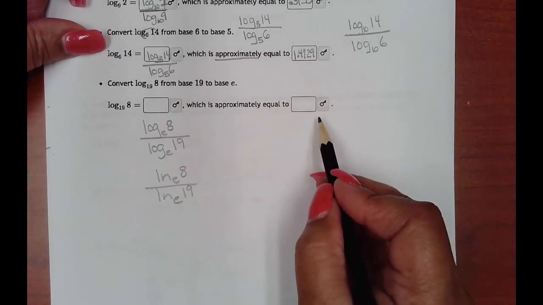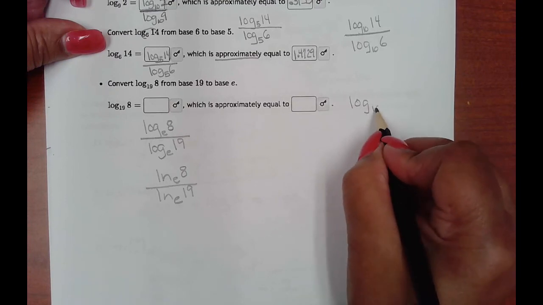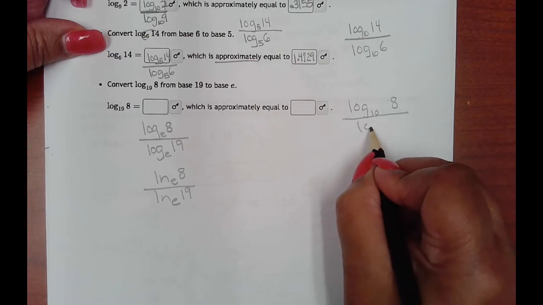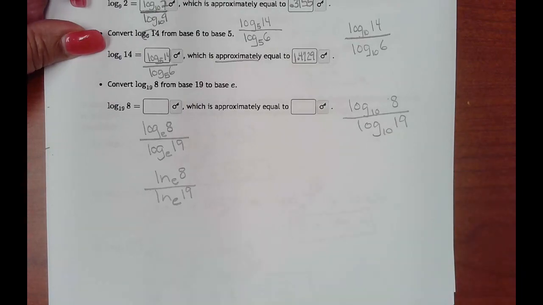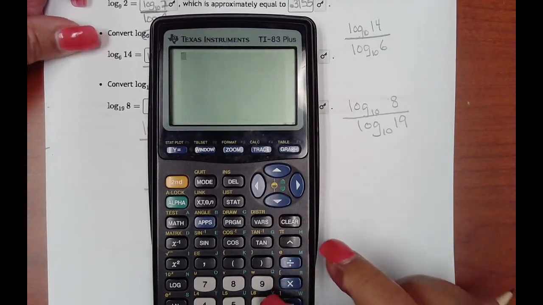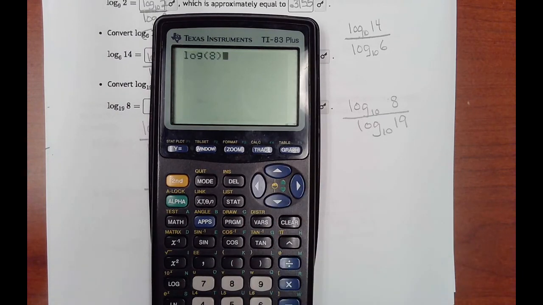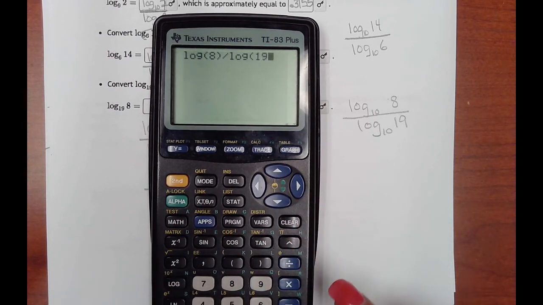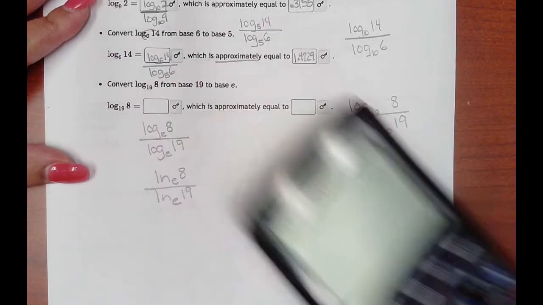But when you're going to put it in the calculator, you're going to have base 10. So it'll be log of 8 still on the top and log of 19 on the bottom, and then you'll get that decimal approximation. So log of 8 on the top divided by log of 19. And that decimal approximation, to the 4th decimal place, is 0.7062.